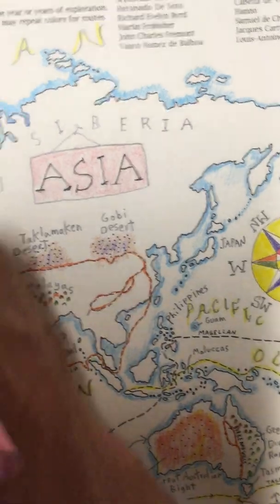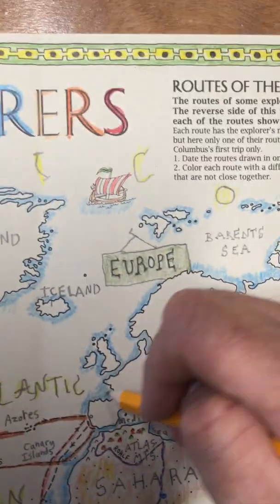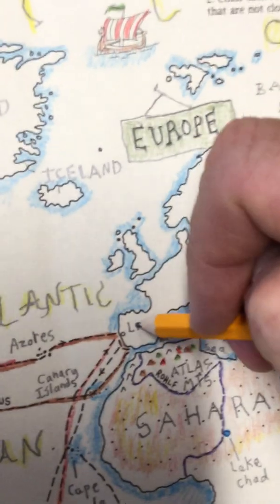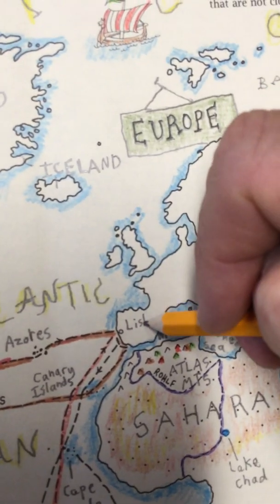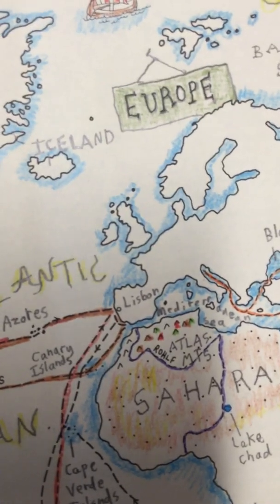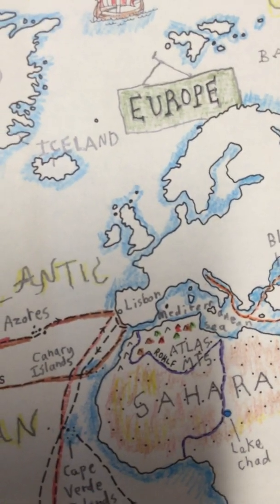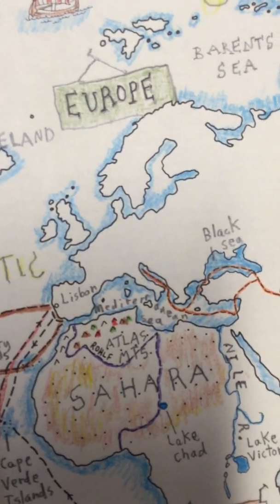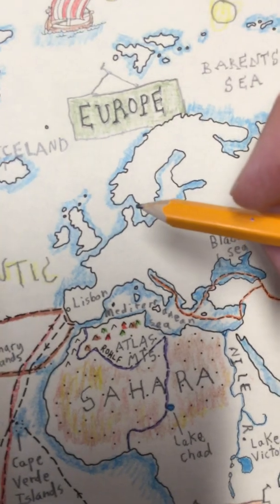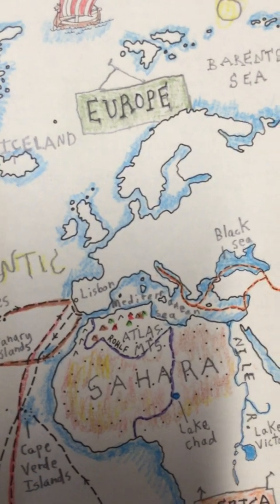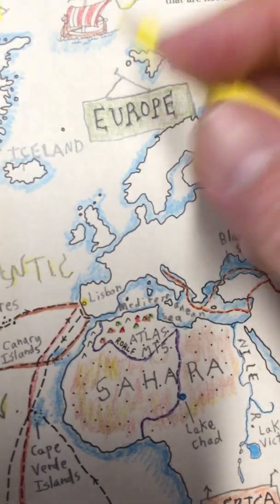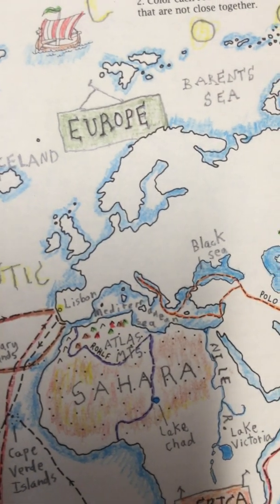Let's also label, this is something we forgot to do earlier, for Europe we should put the city of Lisbon, L-I-S-B-O-N, which is in Portugal. So we can label that. We don't have to put Portugal, let's just leave it as Lisbon. Okay, and if you want to just put a little dab of yellow there, that'd be fun. Right in that little star, that's the capital.